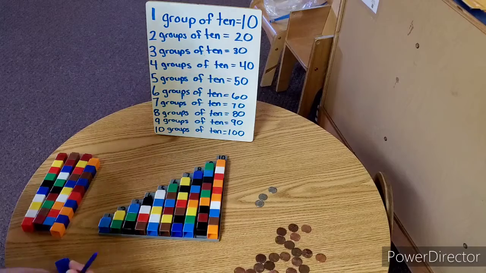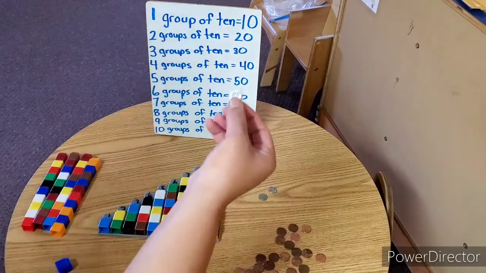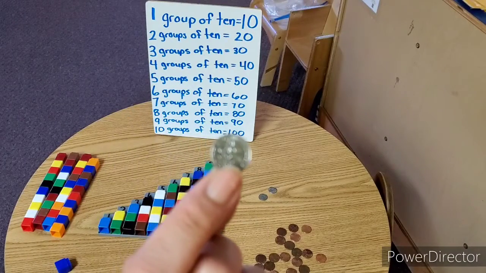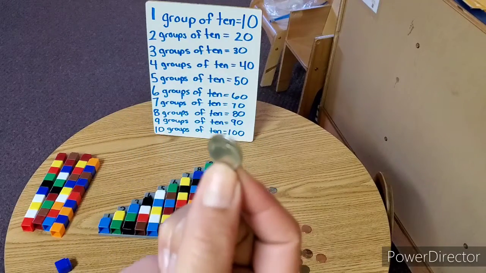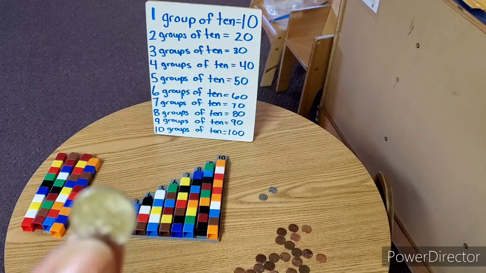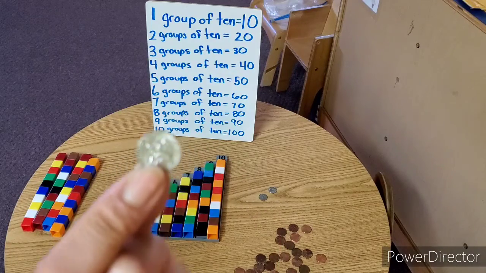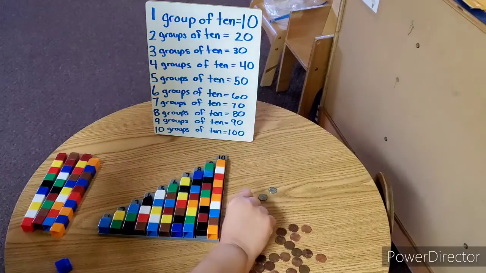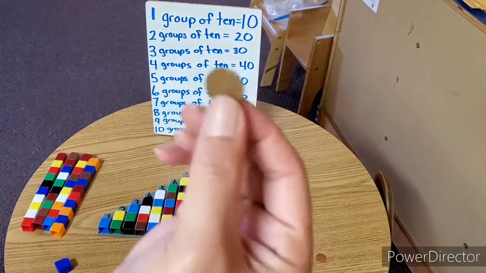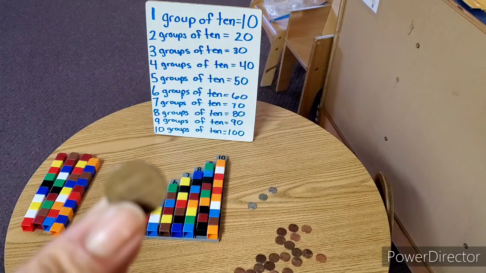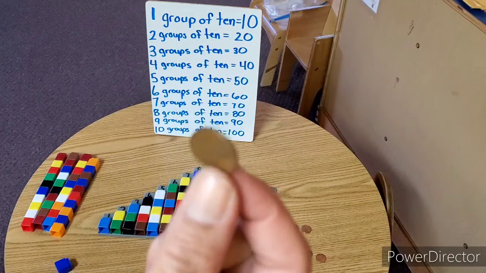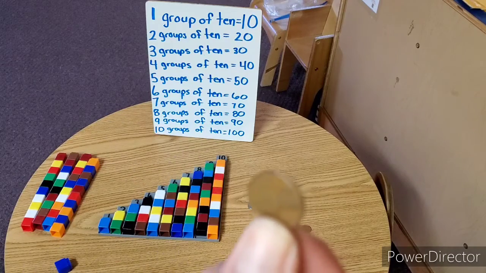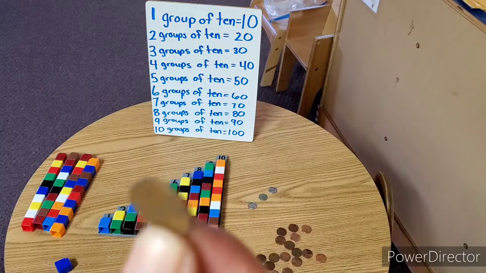So friends, for this activity, you'll need some dimes. The dimes are the smallest coin. This is how they look on the front and back. A dime is 10 cents, or a group of 10 in one coin. And you'll need pennies. So you'll need about 10 dimes, and you'll need at least 9 pennies. Pennies are 1 cent. So pennies are going to represent our ones.